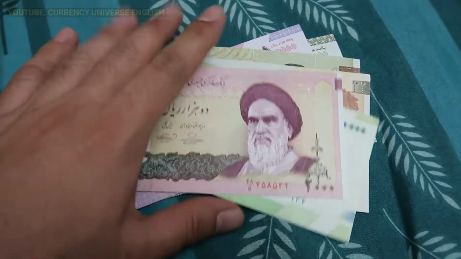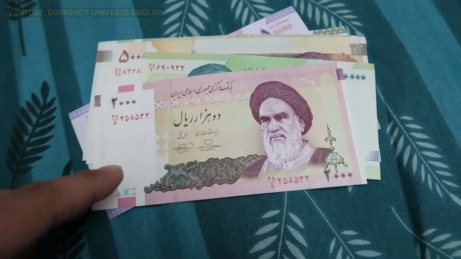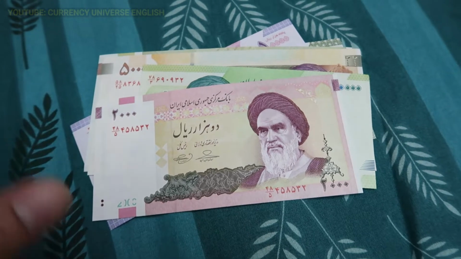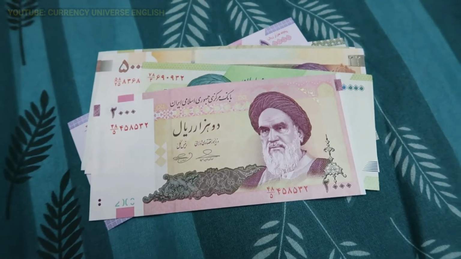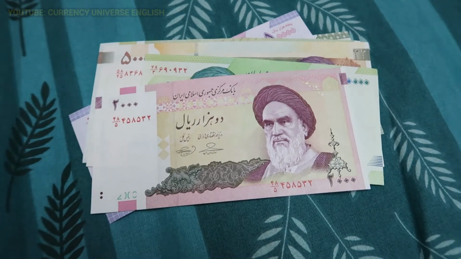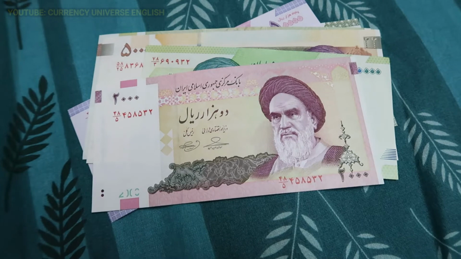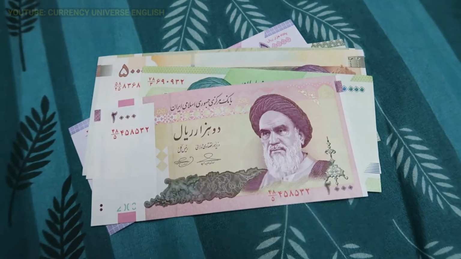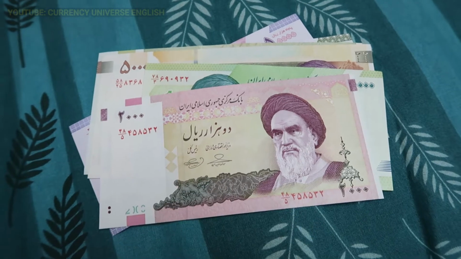One more thing I wish to say here is that the Iranian Rial note is highly devalued right now because of various sanctions, as I've already said. So if you bring one United States dollar to Iran, you will be getting around 42,000 Iranian Rial. So just imagine, just with $1 you will be getting more than 42,000 Iranian Rial notes. Okay, and if you bring one Indian rupee to Iran, you'll get more than 500 Iranian Rial. So this has been devalued very badly.